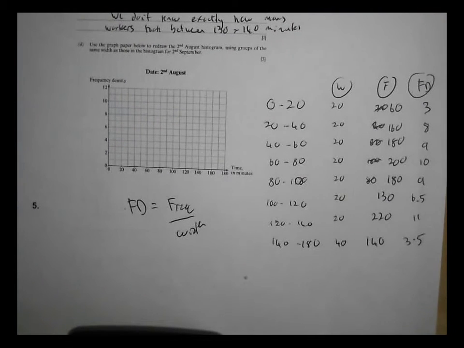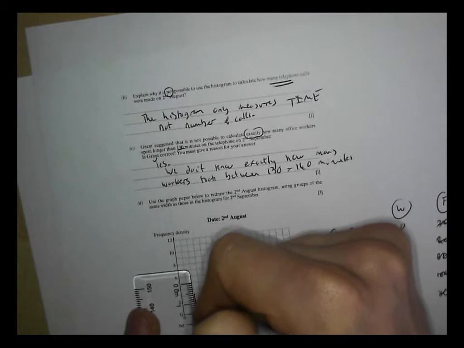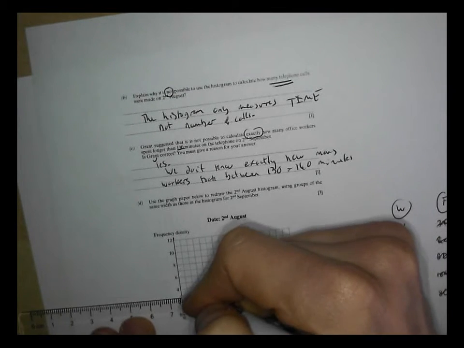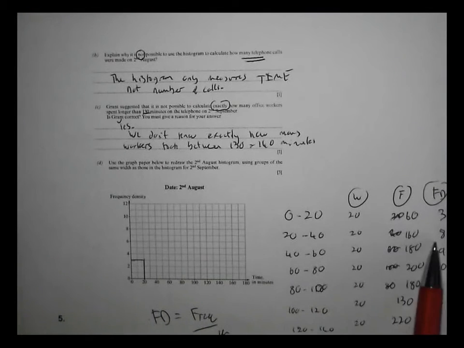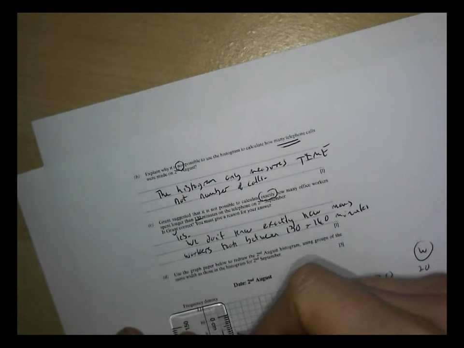I'm going to be perfectly honest with you, I don't think I can be bothered drawing every single one on. Can I just draw a few just to get you started? 0 to 20 has a frequency density of 3, so bang that on there. 20 to 40 has a frequency density of 8, and so on.